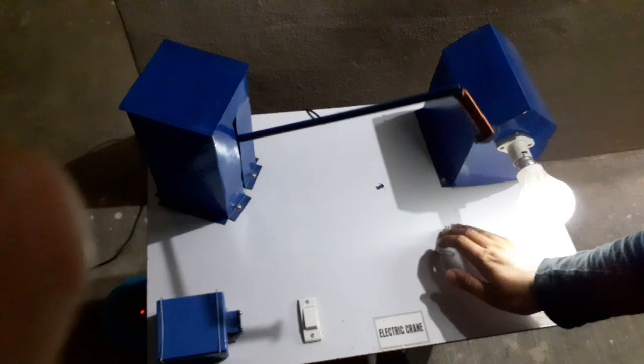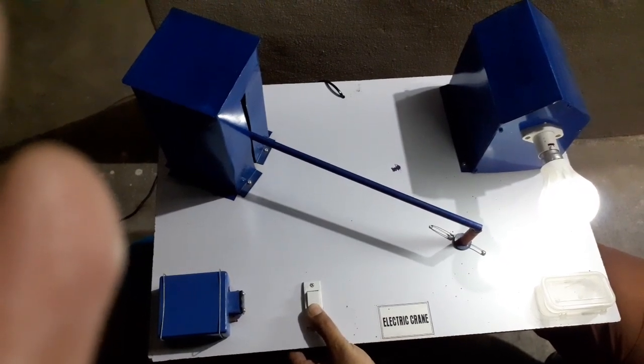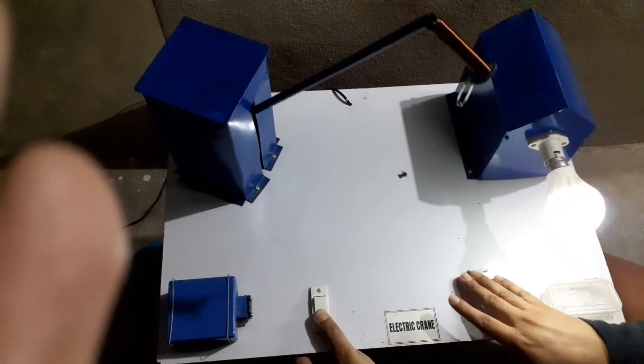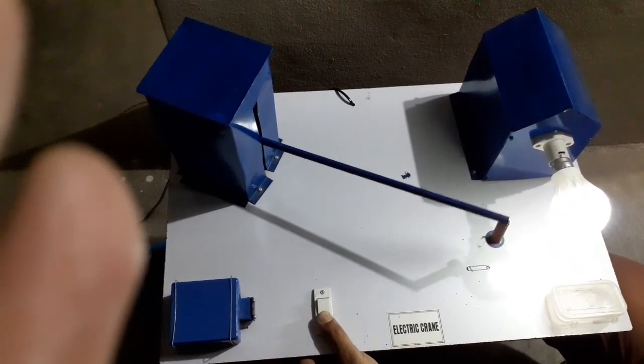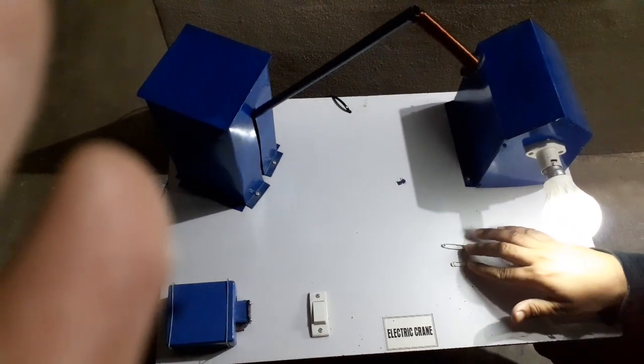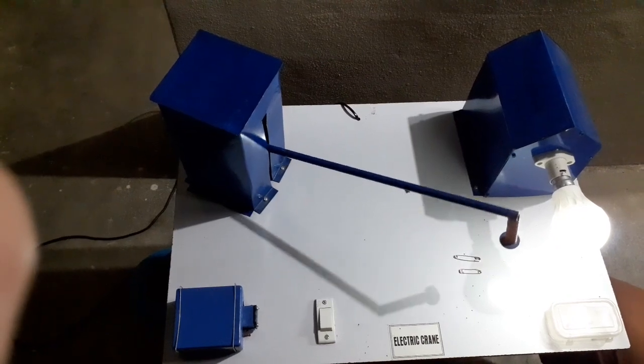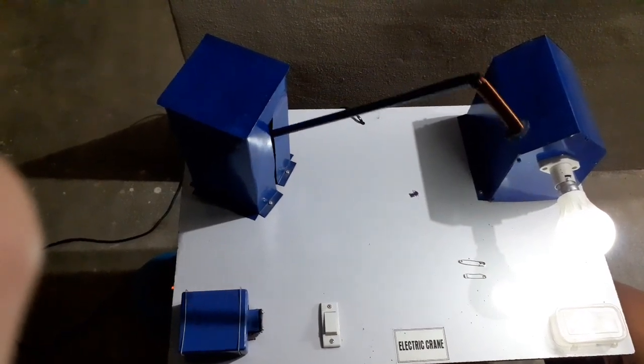Now I am switching on. Now it is going to lift the pins. So now pins are lifted, since I kept the switch in the on position. Now I switched it off. Now pins will not be lifted. So now pins are not lifted.